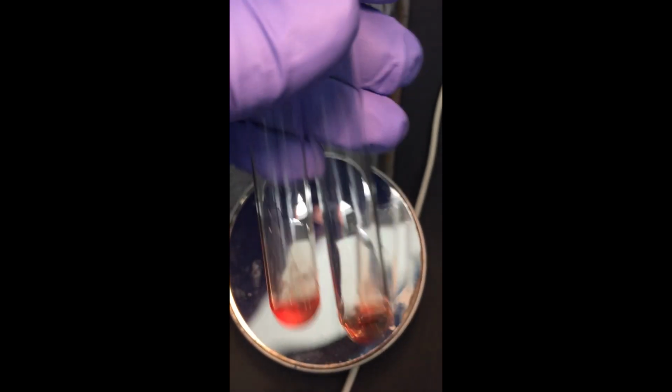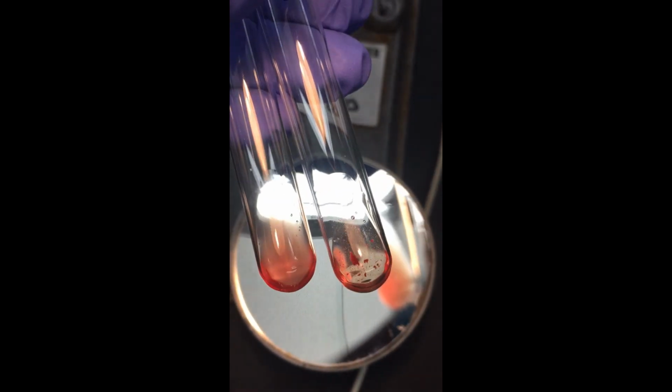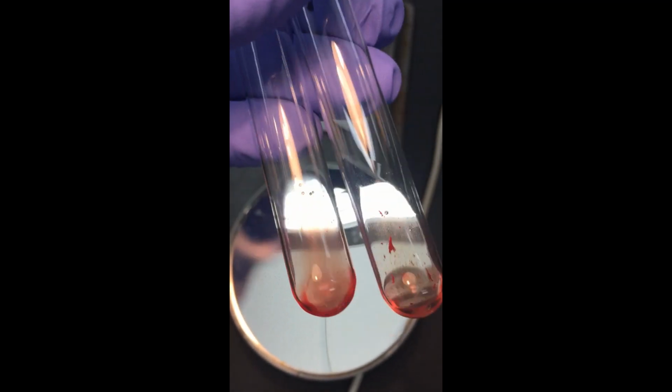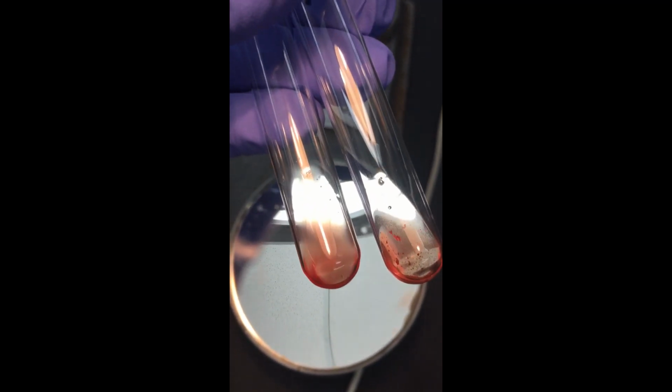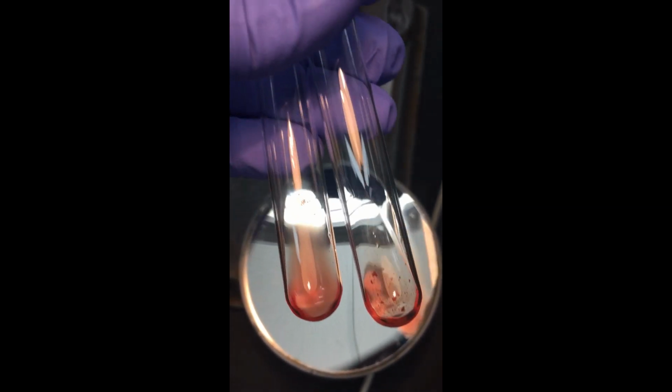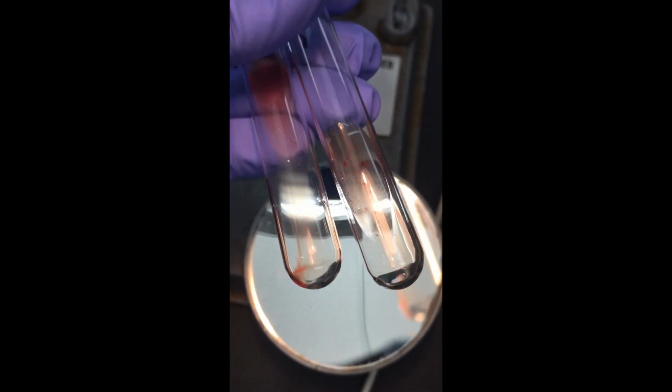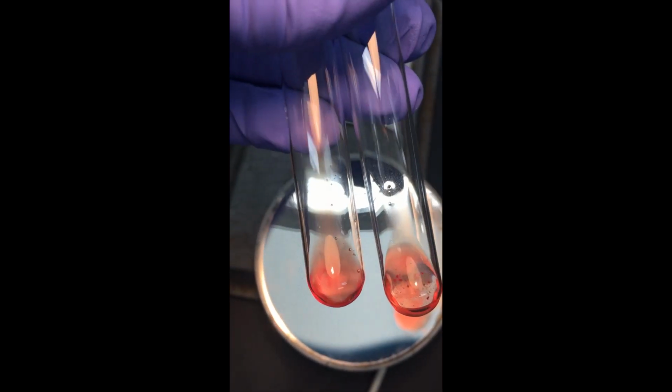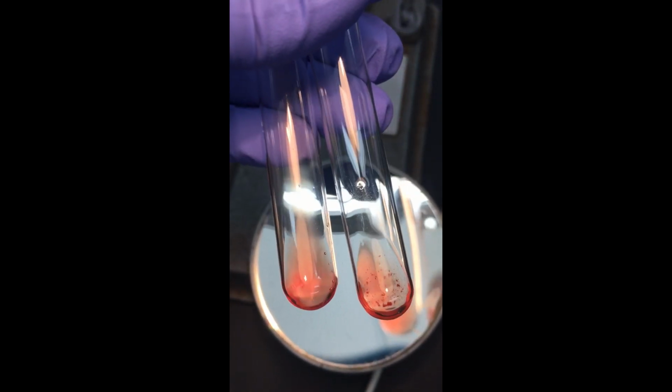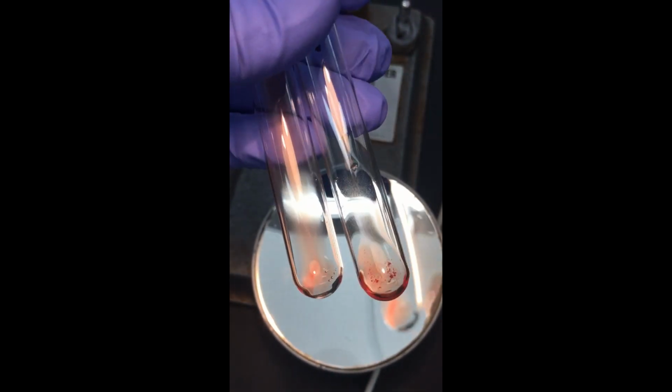Tubes 3 and 4. Remember what we're testing for. We're looking for antibody in our patient's serum. Okay. Tube 3 is on the left, tube 4 is on the right.